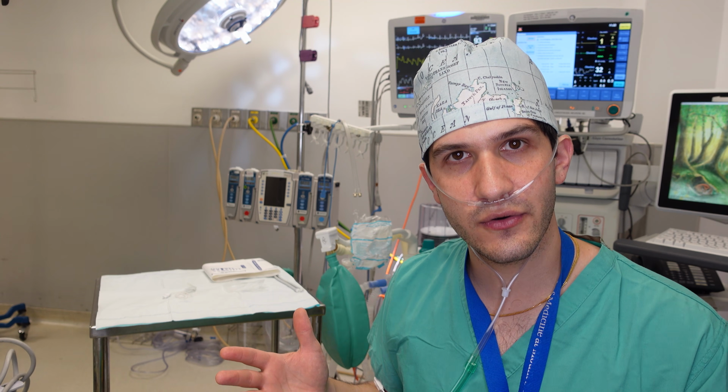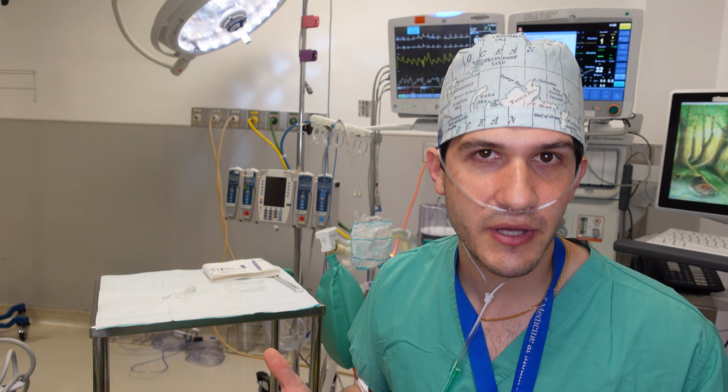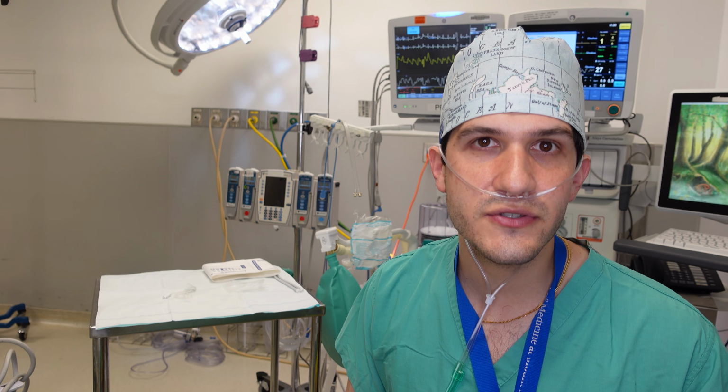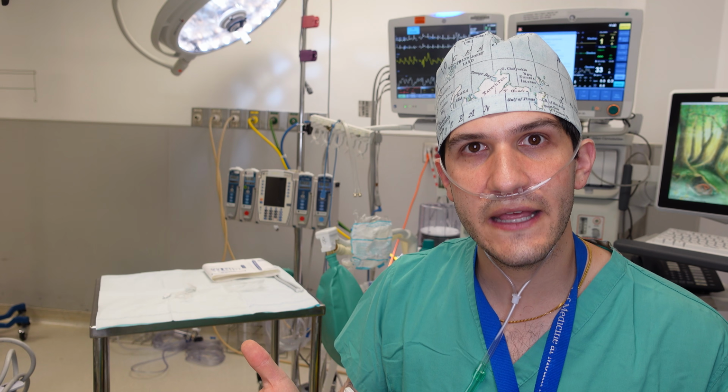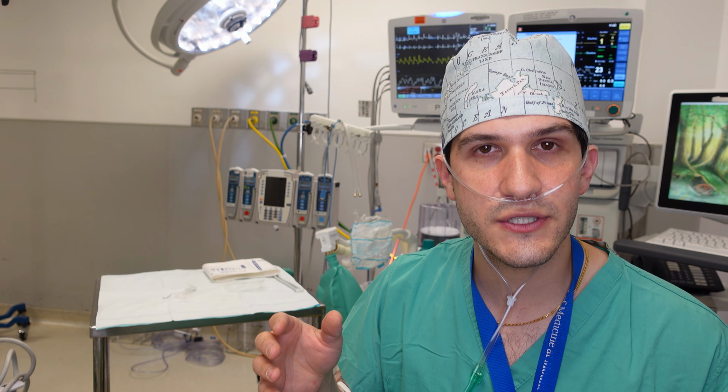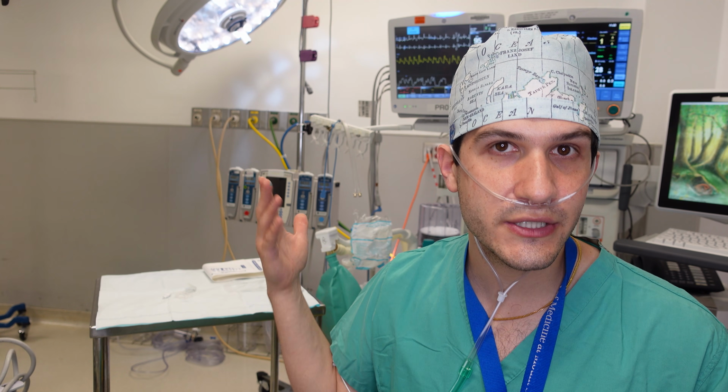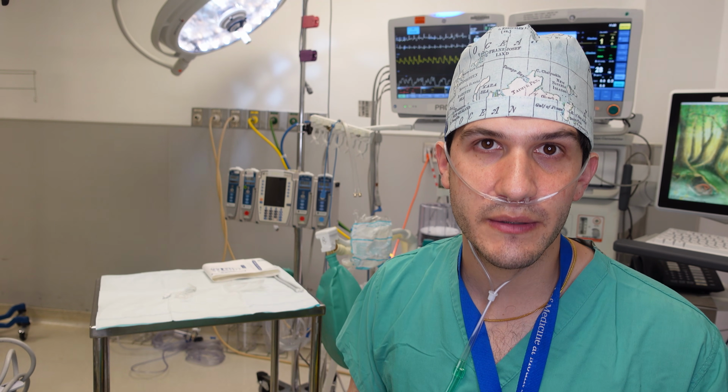The other category of blood pressure monitoring is invasive blood pressure monitoring, which essentially entails taking a device and literally putting it inside of a patient's artery and then transducing pulsations from that artery to be interpreted by the machine to tell me what their blood pressure is.